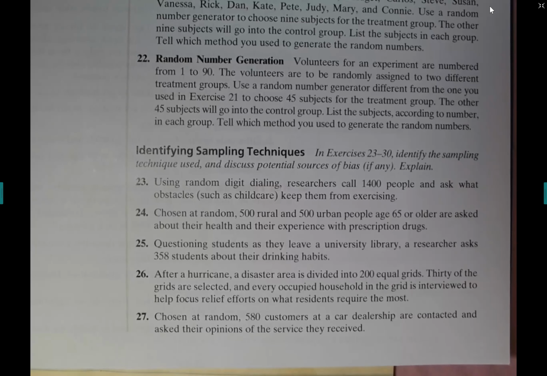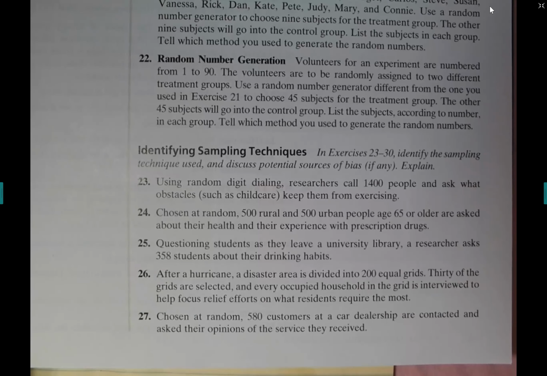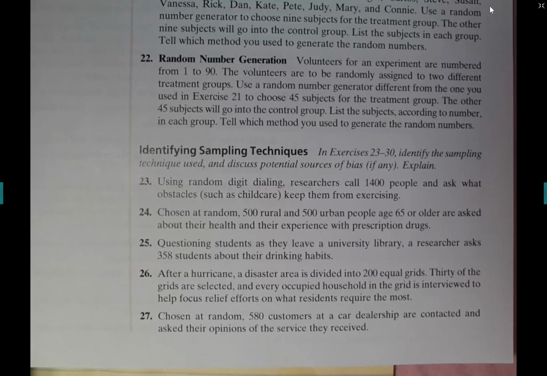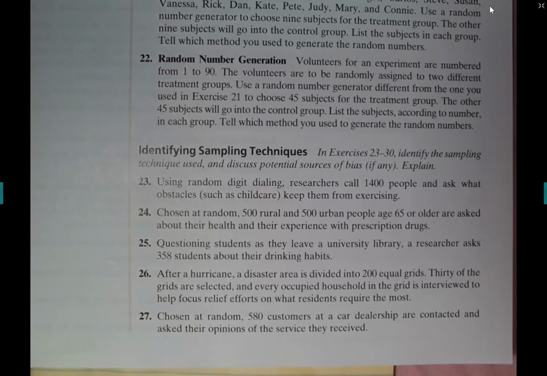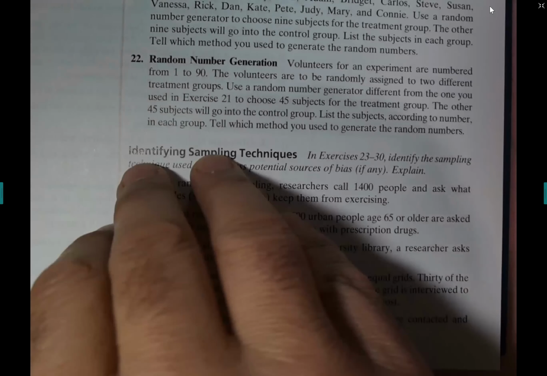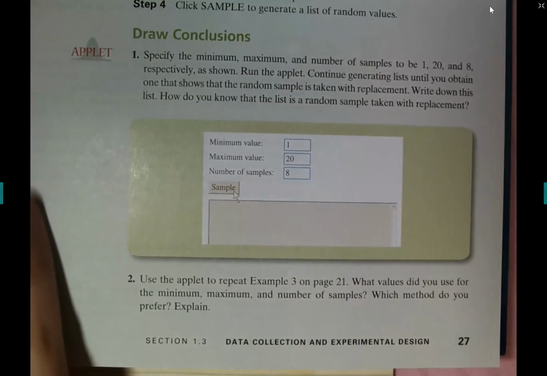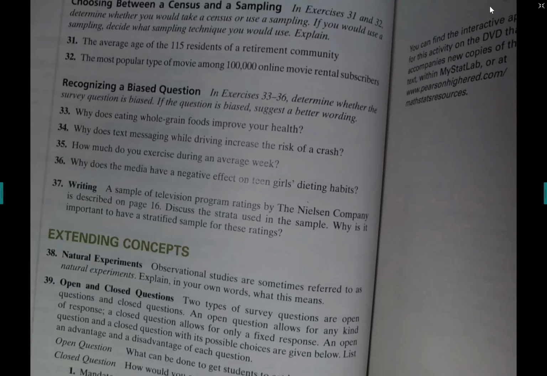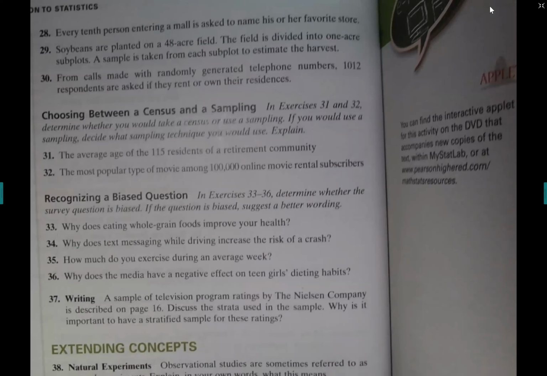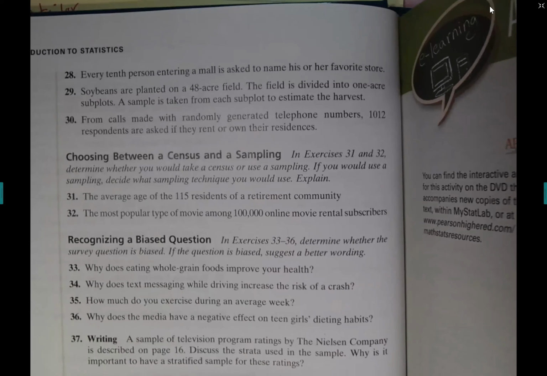What about 27, guys? Chosen at random. 580 customers at a car dealership are contacted and asked their opinion of the service they received. Simple random sample, I agree, because they were chosen at random, guys. Okay, let's go to some more. Just wanted to have a good feel of the sampling techniques.